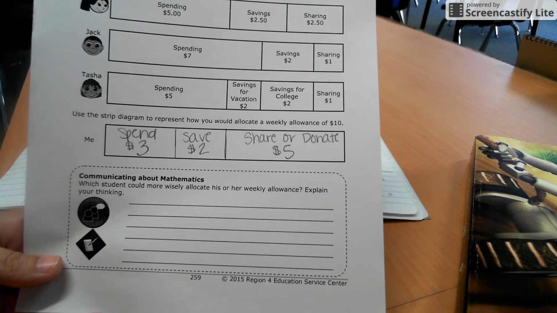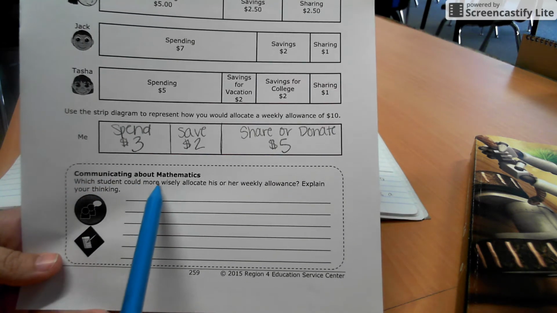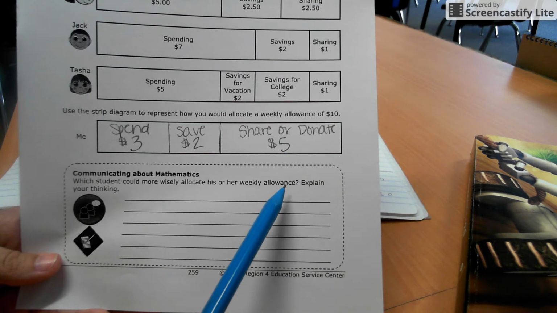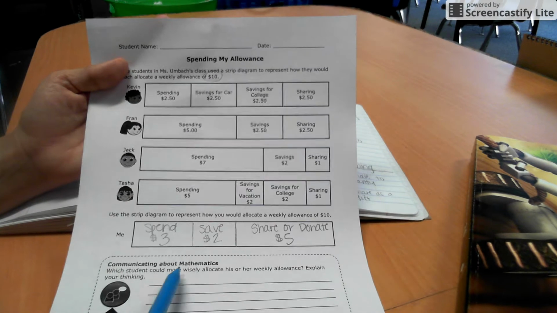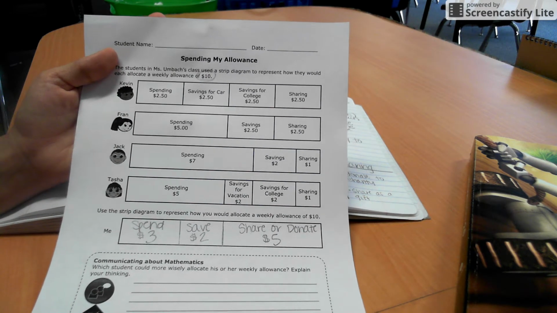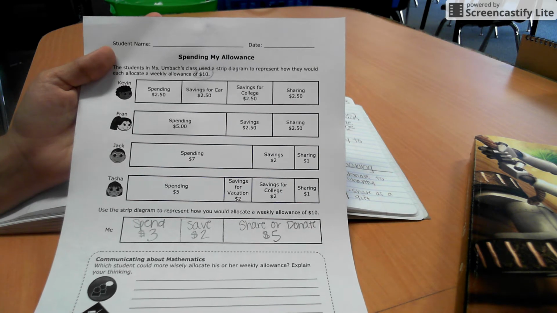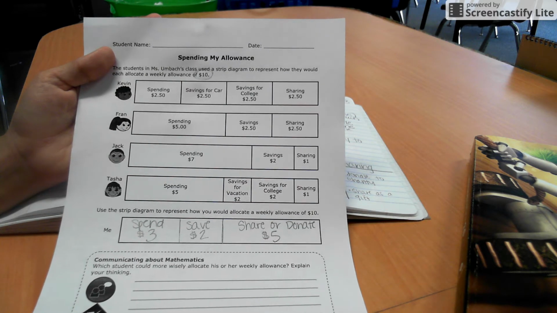So what you're going to do is answer this question down here. Which student could more wisely allocate his or her weekly allowance? Explain your thinking. So which one needs to think more wisely or use better judgment with their money? And then you're going to explain why or why not. What do you think? Who's not using their money wisely? And then why or why not?